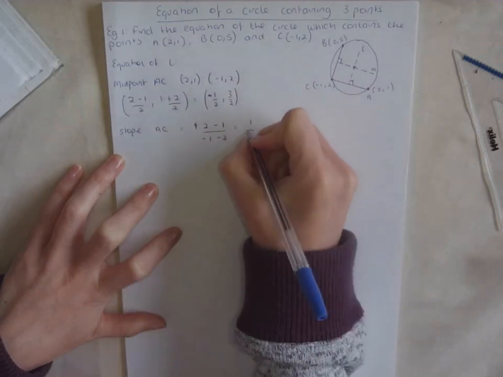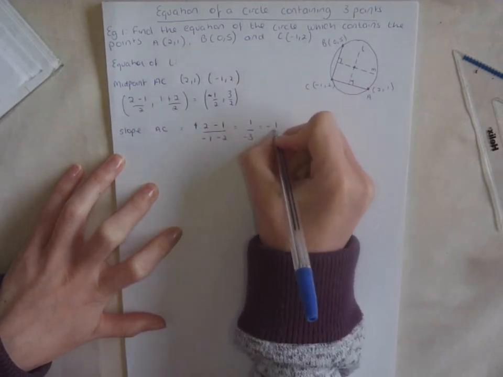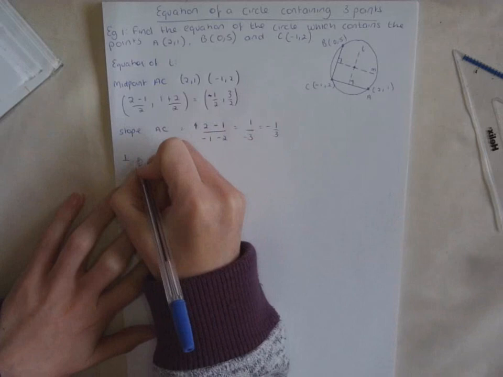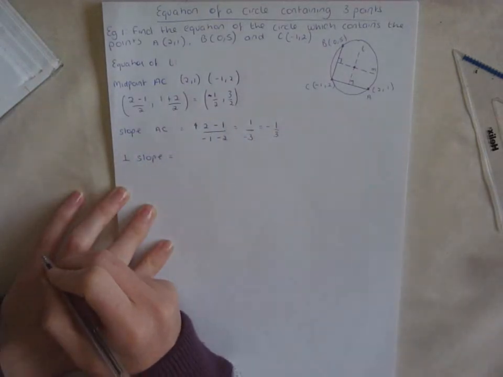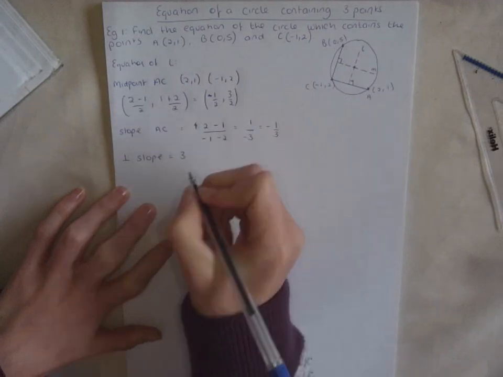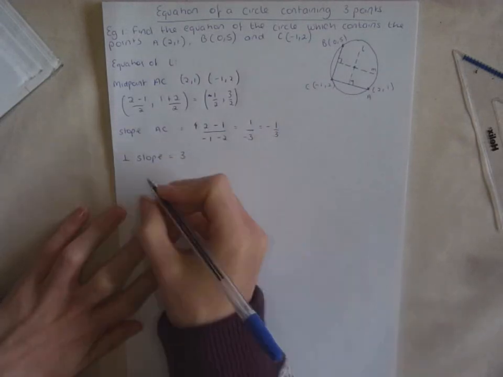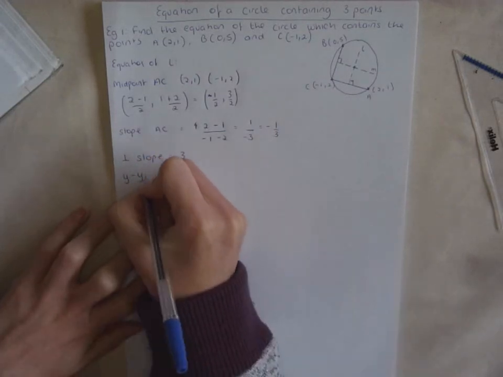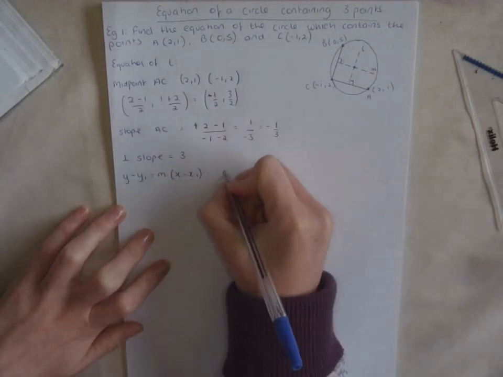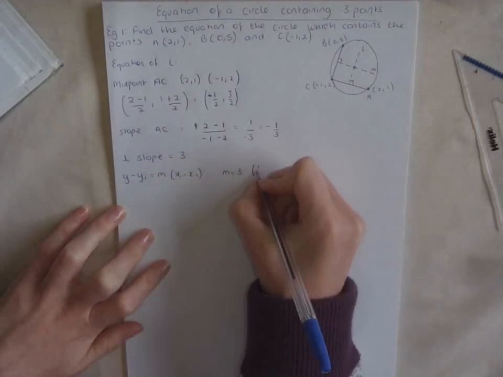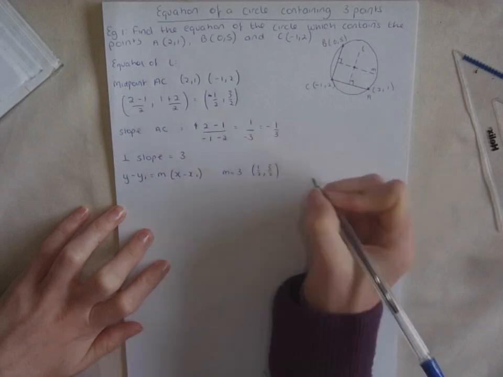So that's 1 over minus 3, so that's minus a third. So then the perpendicular slope is going to be, turn that upside down and change the sign, 3. Okay, so my equation now is y minus y1 equals m bracket x minus x1, and my slope is 3 and my point is a half and 3 over 2.